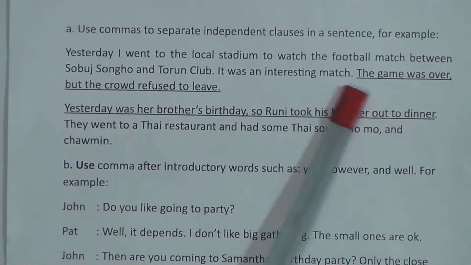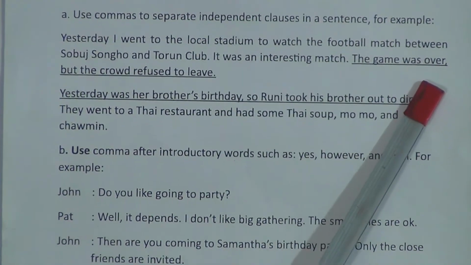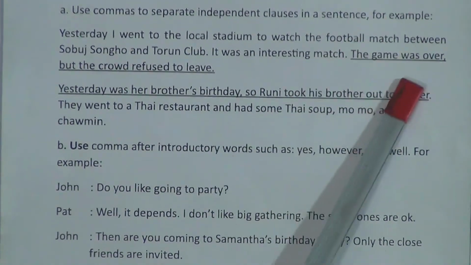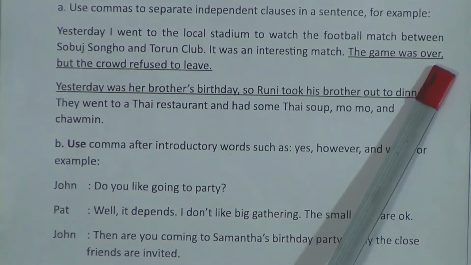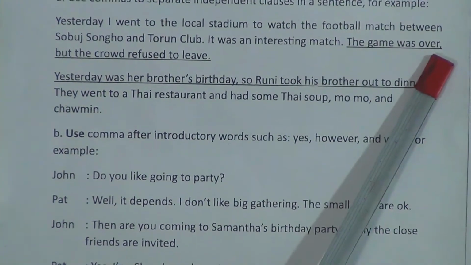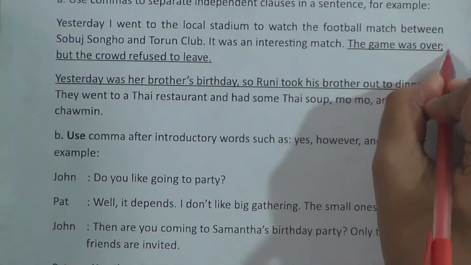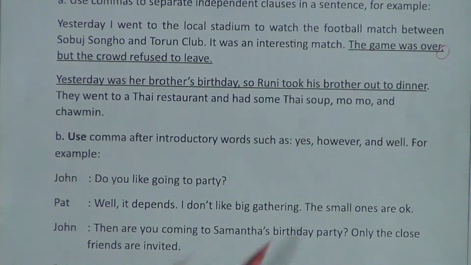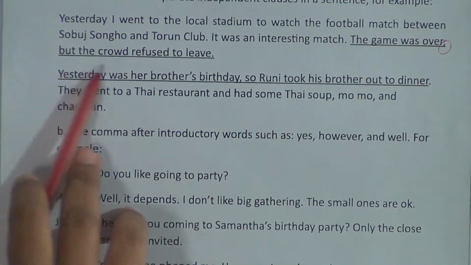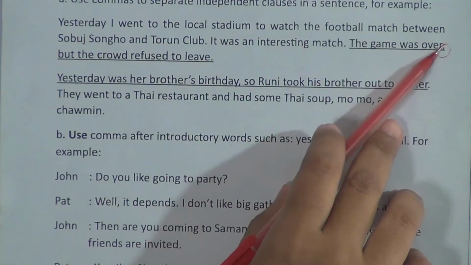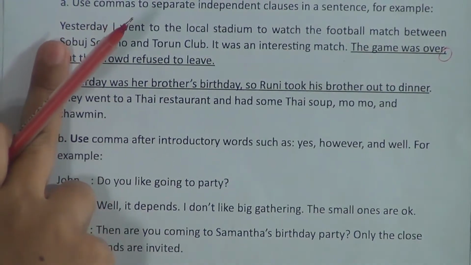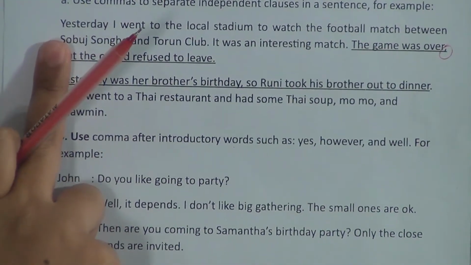Now look, there are 2 separate independent clauses and we separate them by using a comma. This comma is given here. The game was over, but the crowd refused to leave.